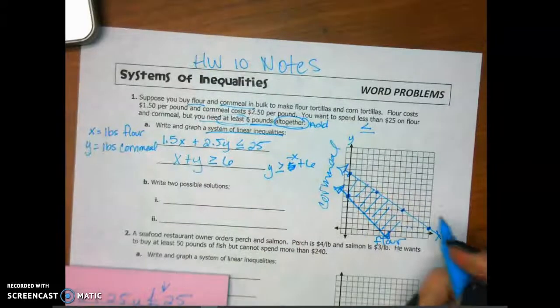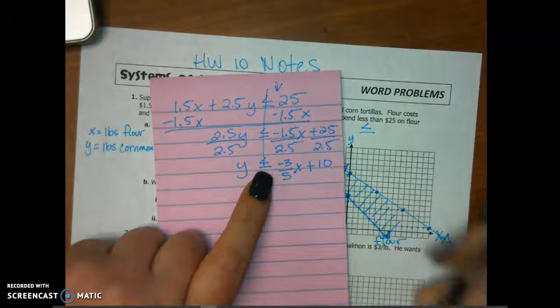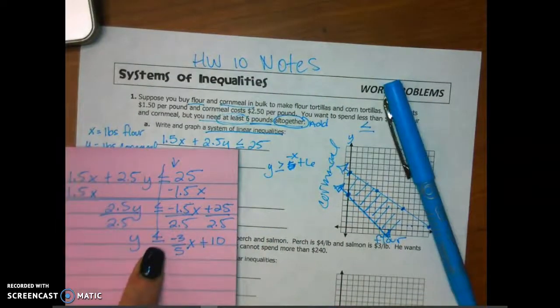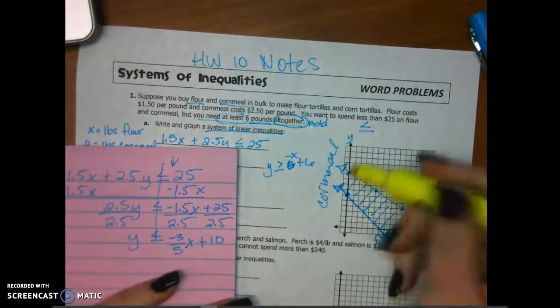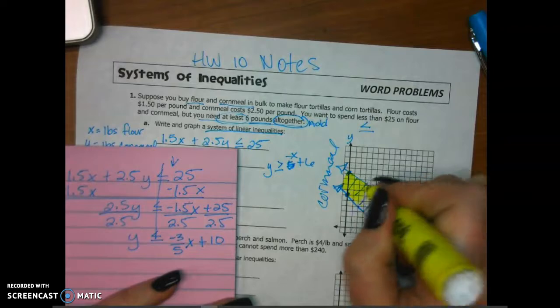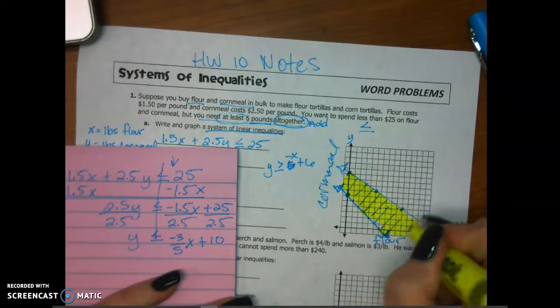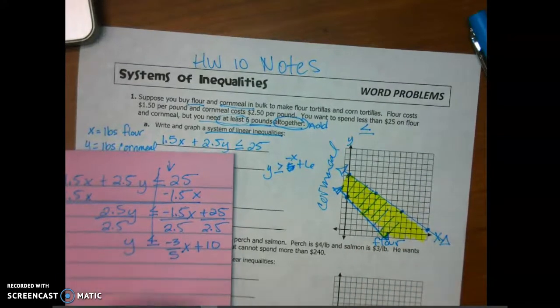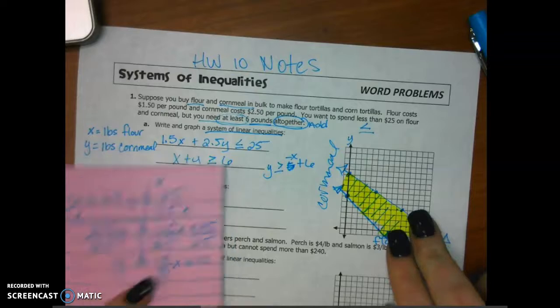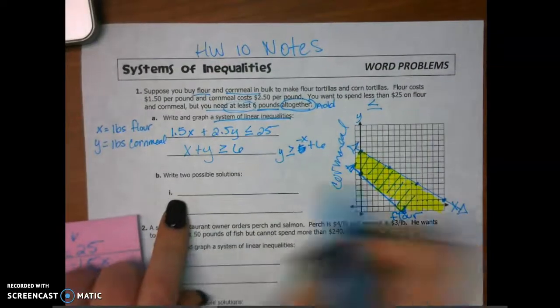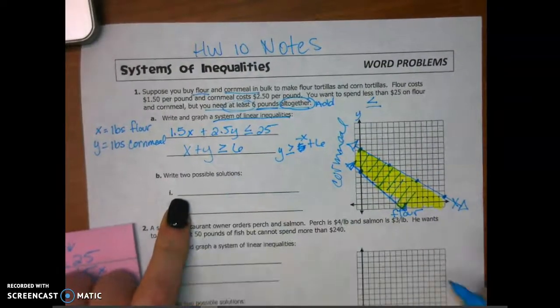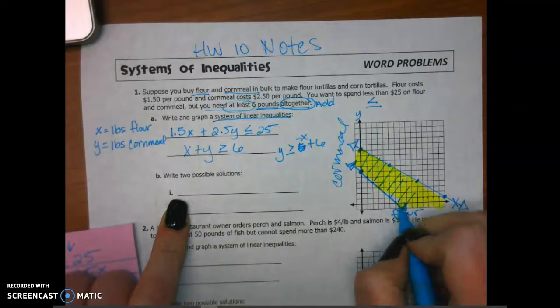Okay. Now this one is less than. So let me get a second color and shade my less thans. Huh. Looky there. There's my answer. Between these two lines, I've got a solution. So this is what it says. Write possible solutions. Okay. Well, let's see.